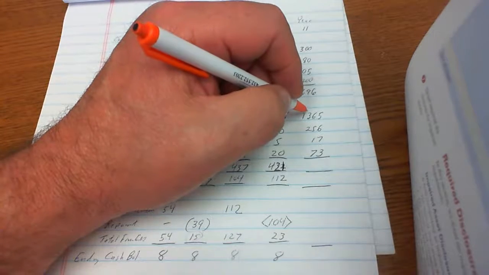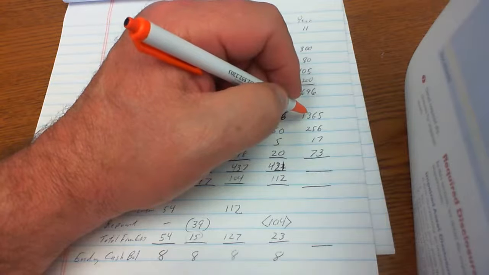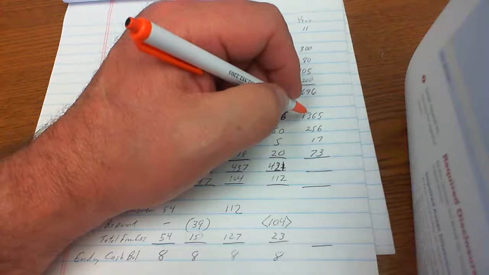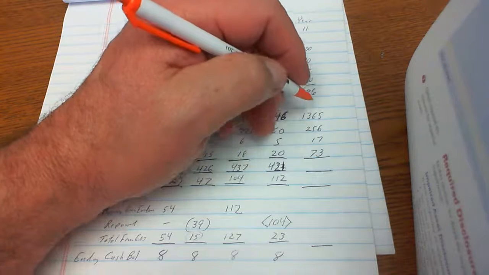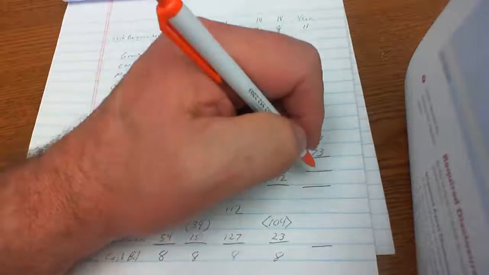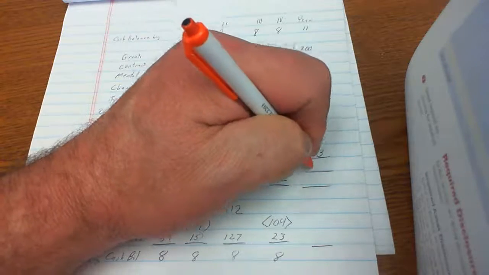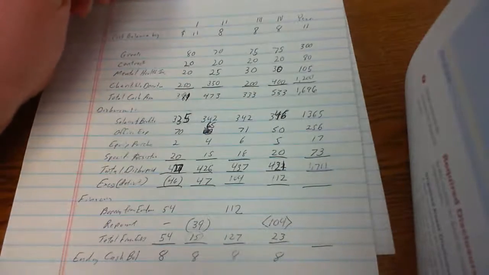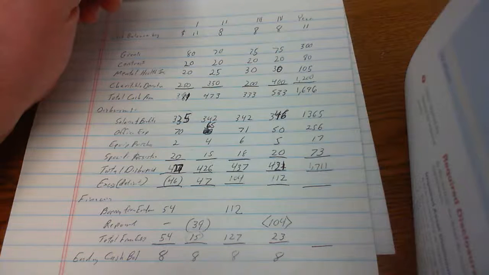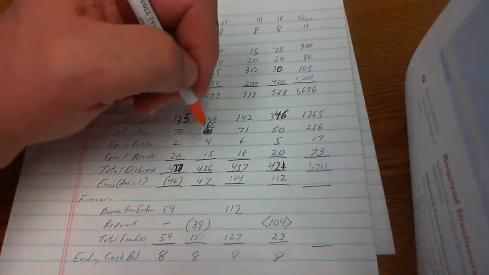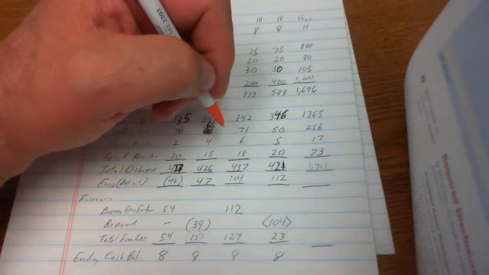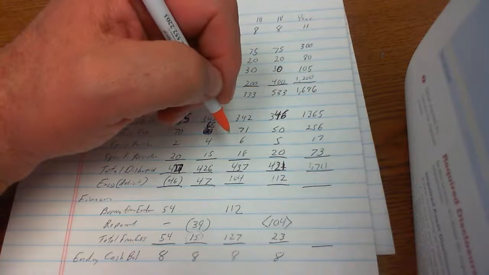All right, 1365 plus 256 plus 17 plus 73 gives us 1,711,000, and we can add it up this way: 427 plus 426 plus 437 plus 421, and that gives us 1711 this way.